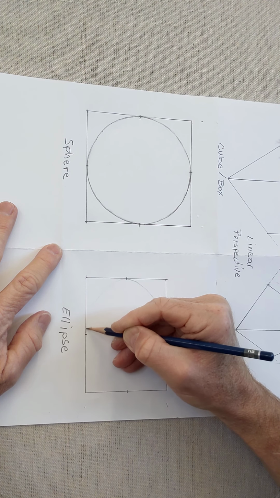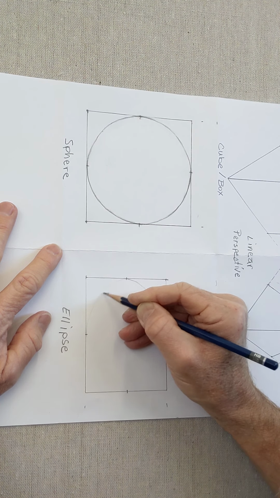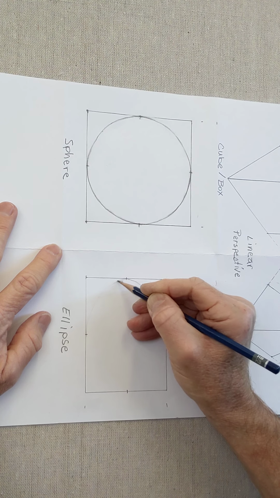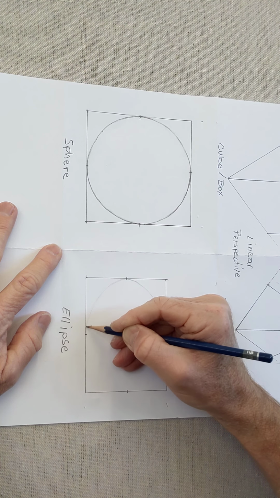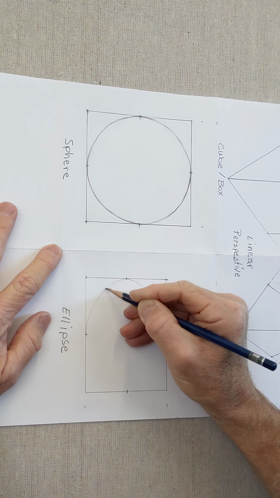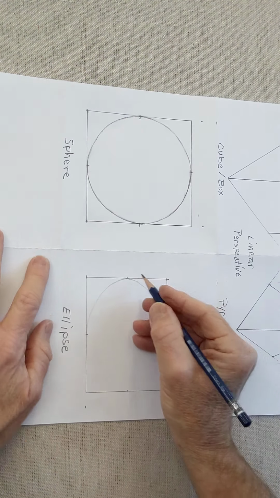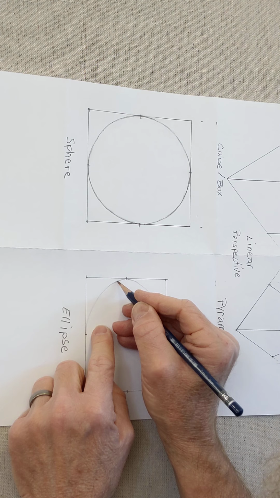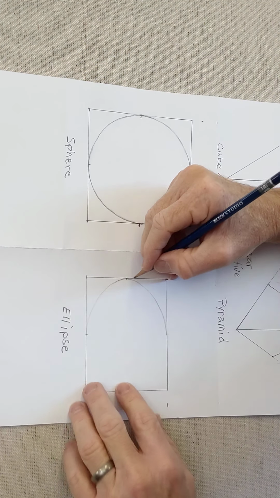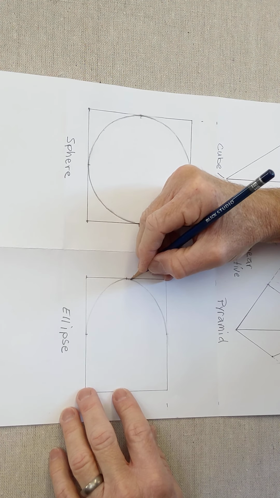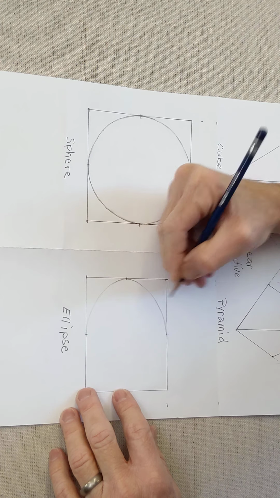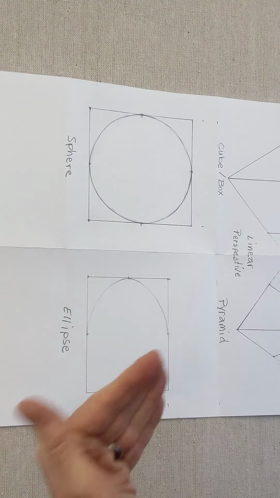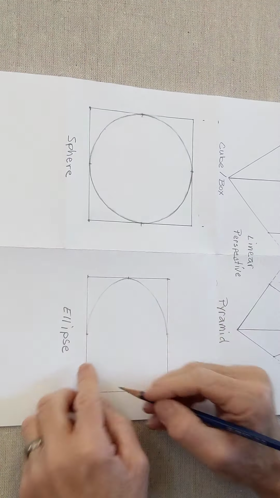Met up a little too soon right there. There we go. Okay, once you think you've got the ghost lines, start with your light lines. And remember, it shouldn't come to a point. Mine's coming to a point right there, so it just needs to be a little bit more curved right in here especially. All right? So that's a pretty nice beginning to my ellipse.